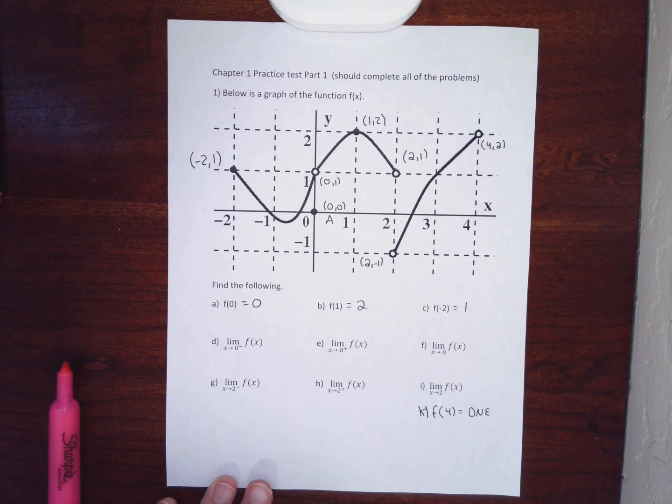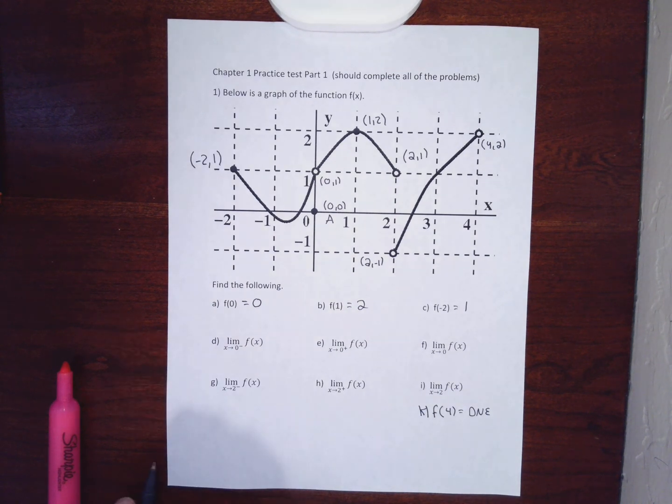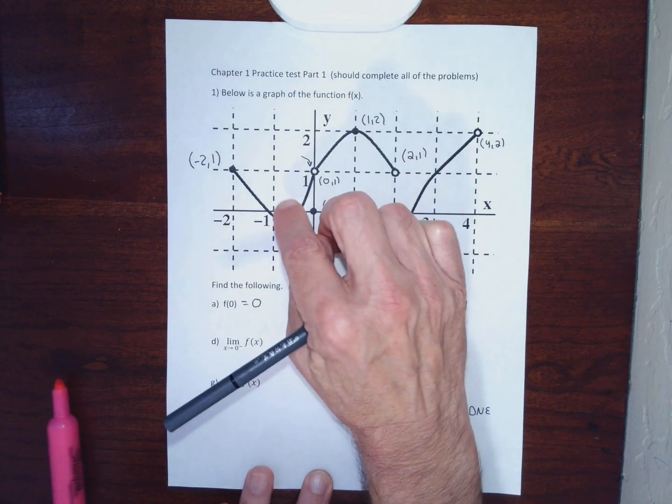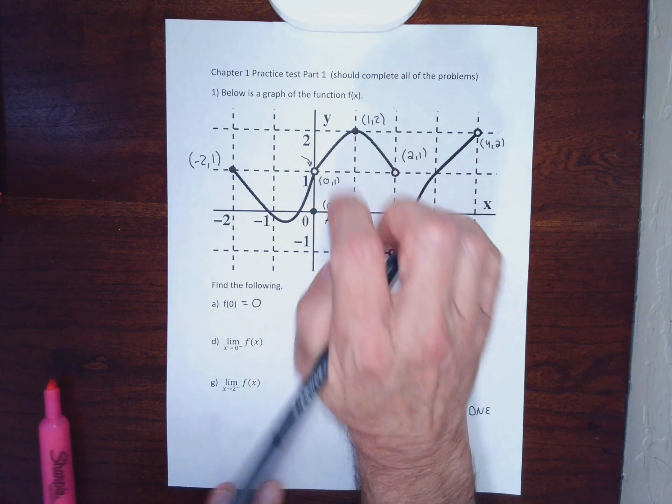Now for limits, I need a left-hand limit, a right-hand limit, and a two-sided limit. Because at x equal to 0, the graph goes in and out the same point.